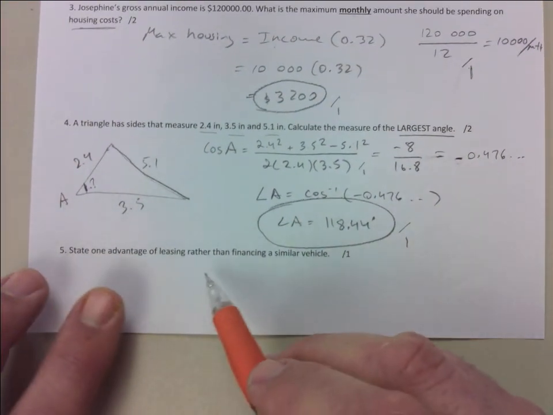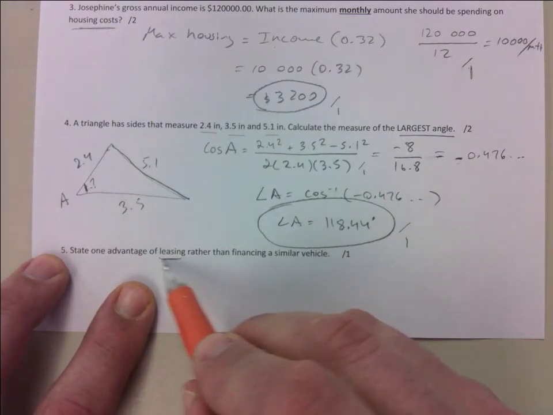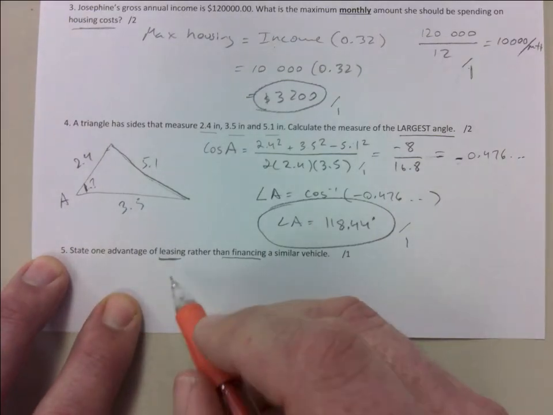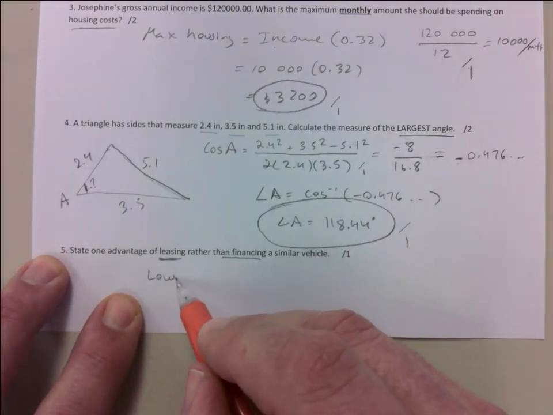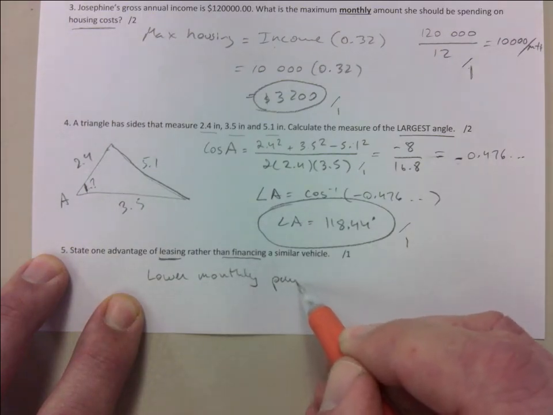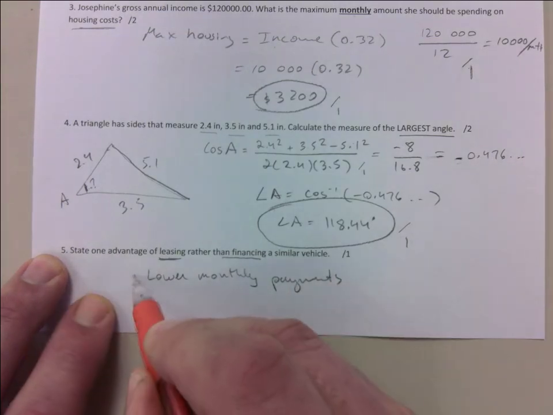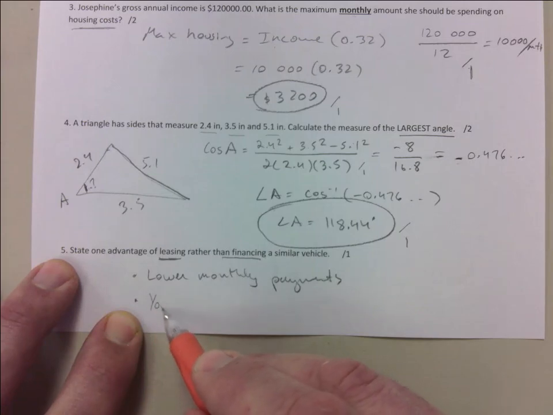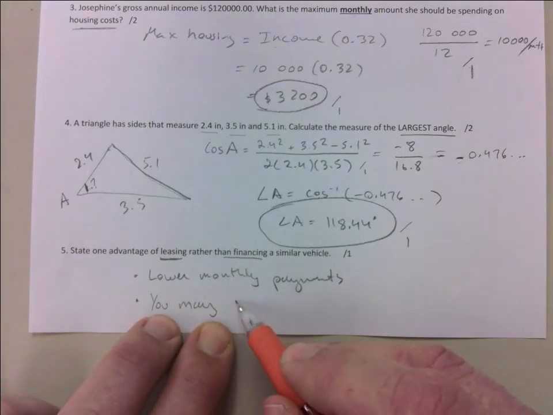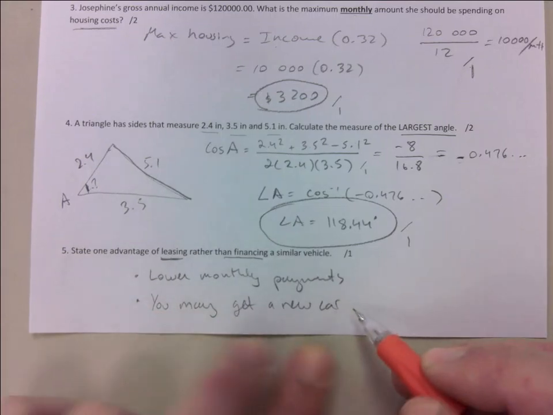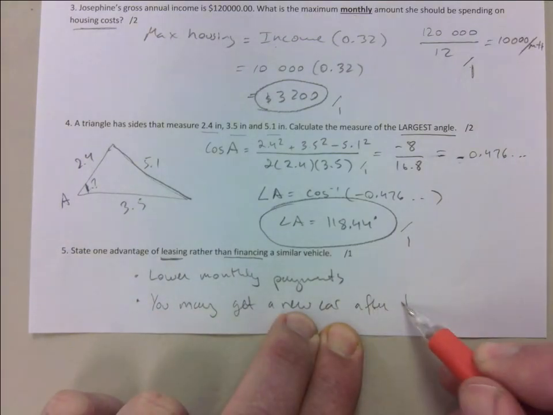State one advantage of leasing rather than financing. Leasing instead of financing: lower monthly payments. You can say that you may get a new car after the term.